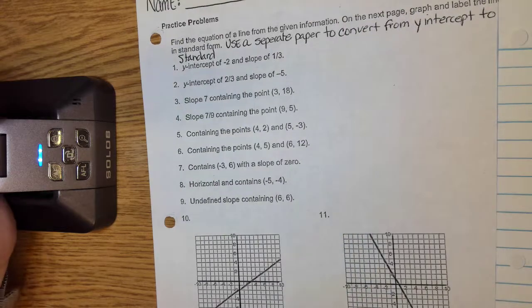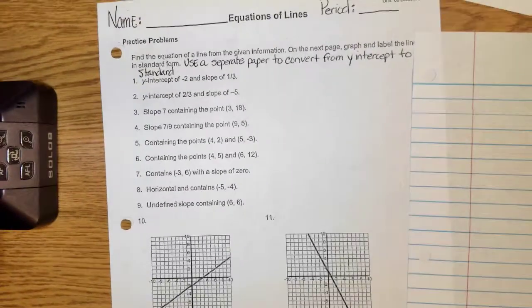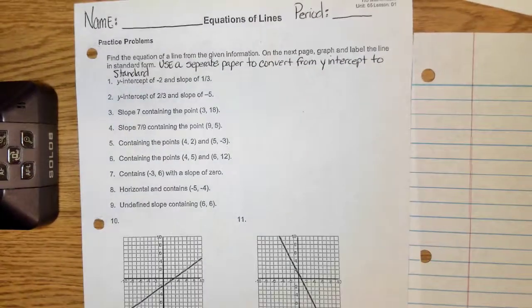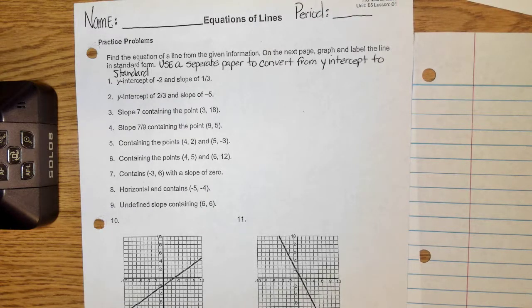Lines. It says practice problems. Find the equation of a line from the given information. On the next page, graph and label the lines in standard form. Use a separate piece of paper to convert from y-intercept to standard.